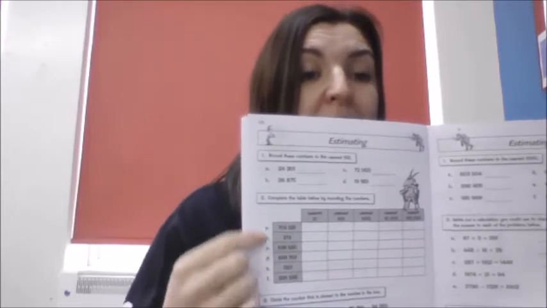Okay, so your first section is just rounding to 100. Now the next section, you've got lots and lots of rounding to do. You've got a table, okay, here. So here's your table, and you've got numbers down this side here, and then you've got to round them to the nearest 10, 100, 1,000, 10,000 and the nearest 100,000. Okay, so the first one I'm going to go through with you.